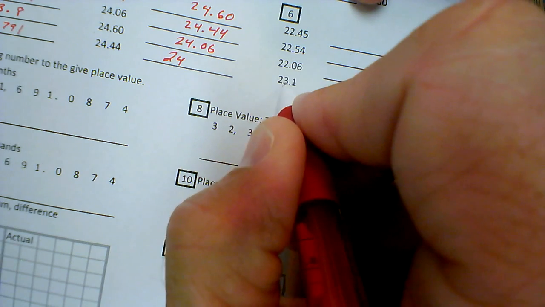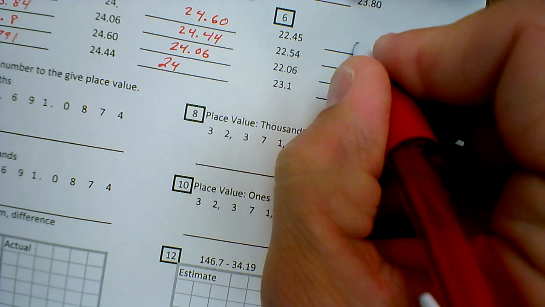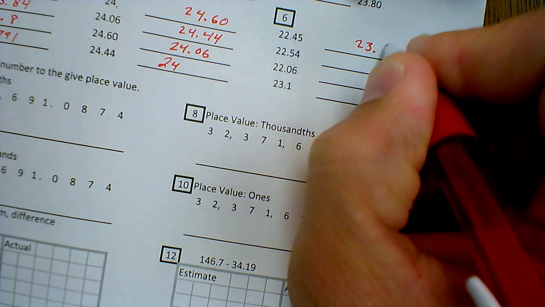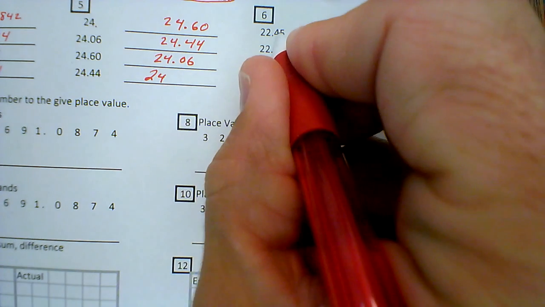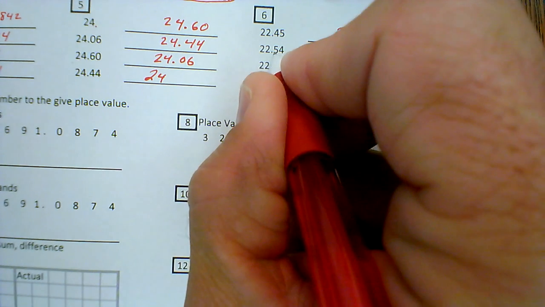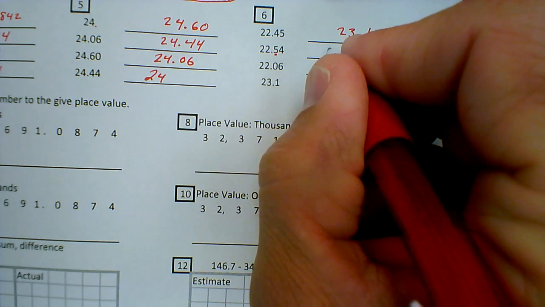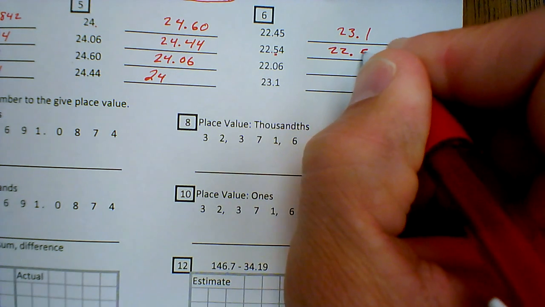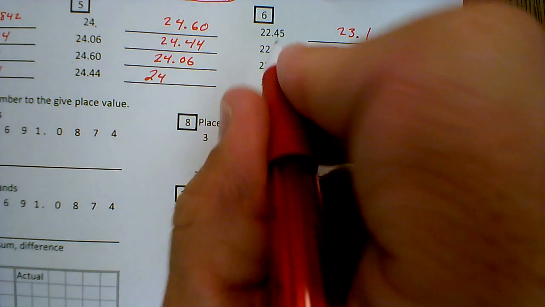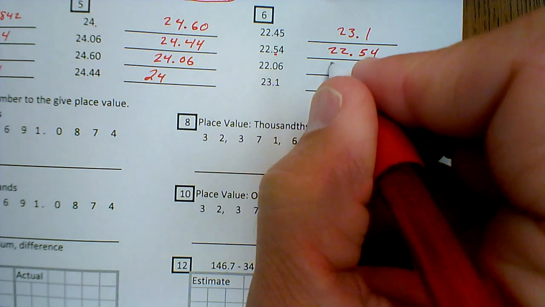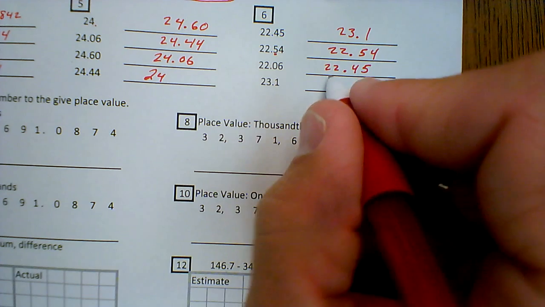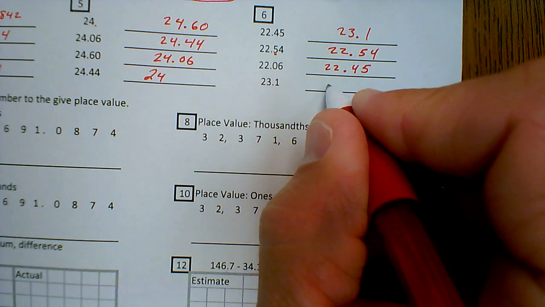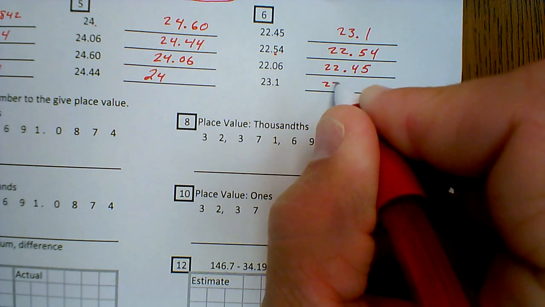22, 22, 22, and 23. So 23 is the largest, so 23 and 1/10 goes up there. 4, 5, and 0. 5 is the next largest, so 22 and 54/100ths. 4 and 0. 4 is larger. 22 and 45/100ths, and then we're going to wrap it up with 22 and 6/100ths.